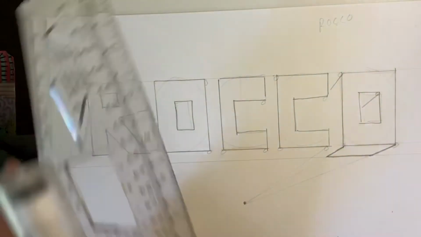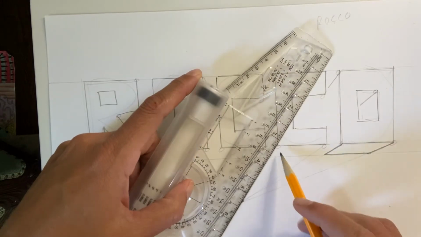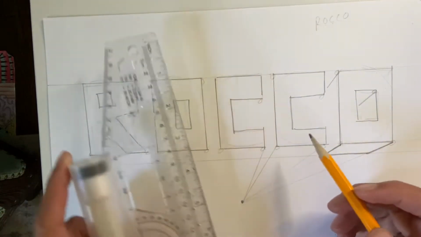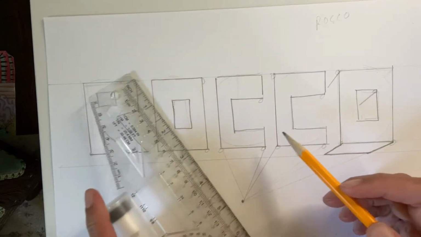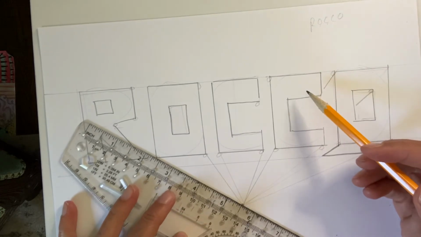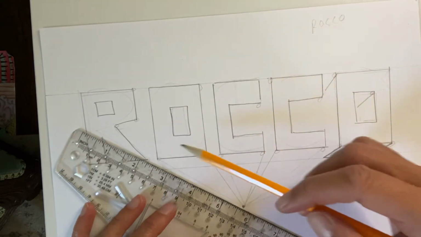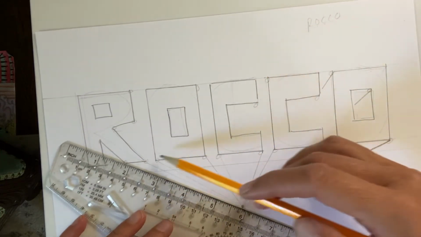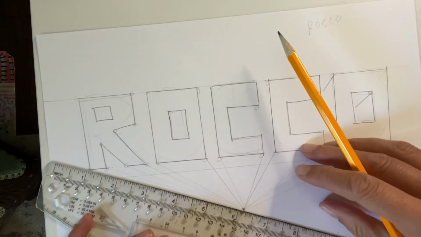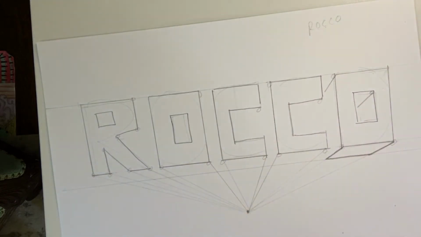Actually, that's probably better for you to just do all the bottom angles first, on the bottom row. This is going to be the easiest one, all the bottom angles. And you're going to go over to the side to the vanishing point. Your R is going to be the trickiest letter to do. I'm going to leave that for last.